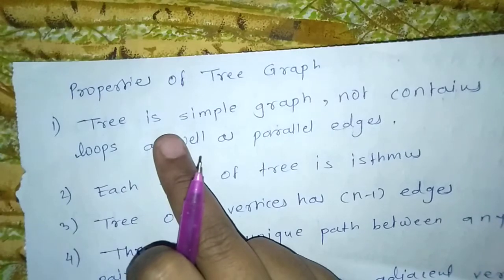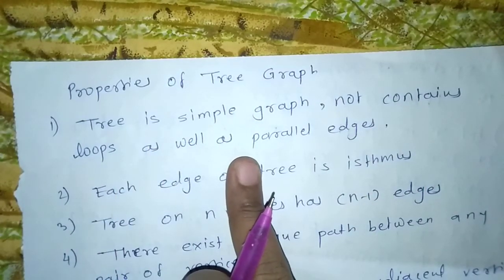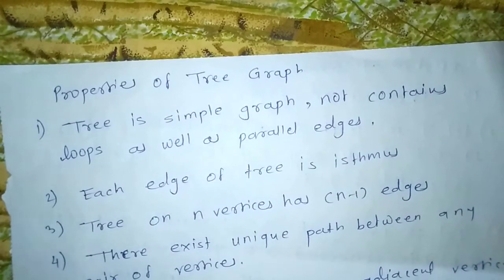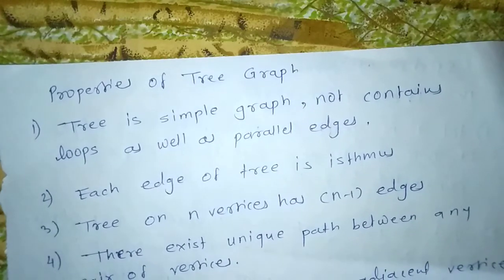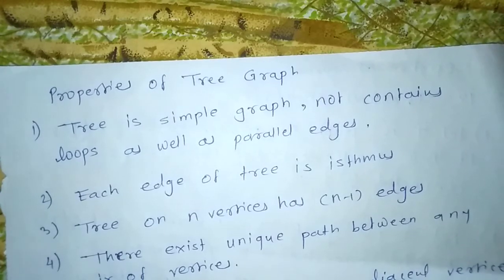Now next point is properties of tree graph. First, tree is a simple graph, does not contain loops as well as parallel edges, because when a tree contains a loop or parallel edges it means it contains a cycle. So tree is a simple graph, does not contain loops as well as parallel edges.